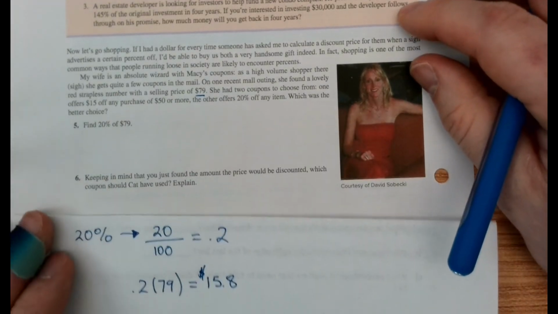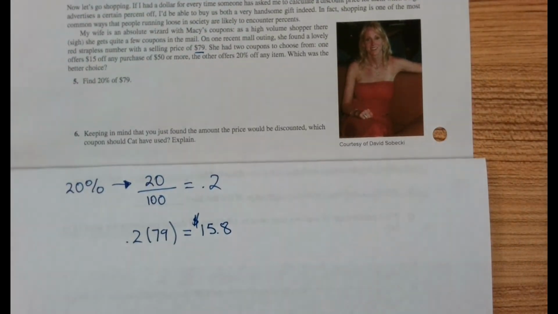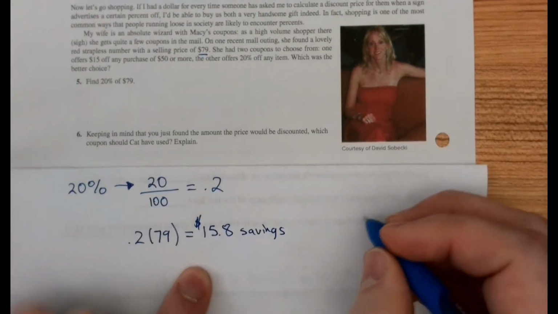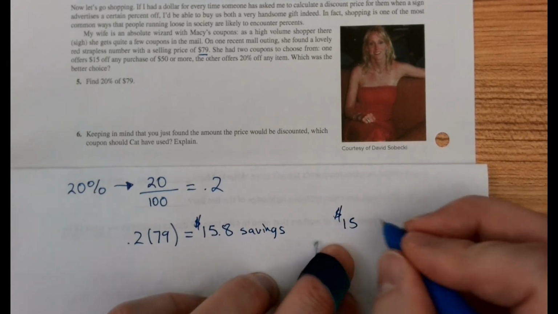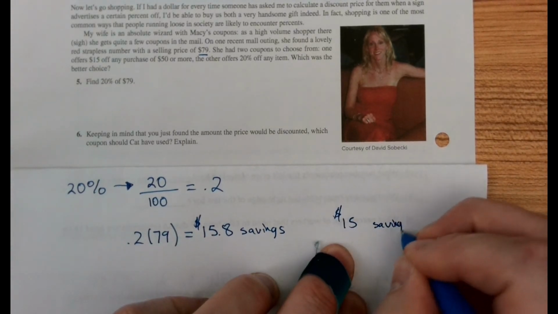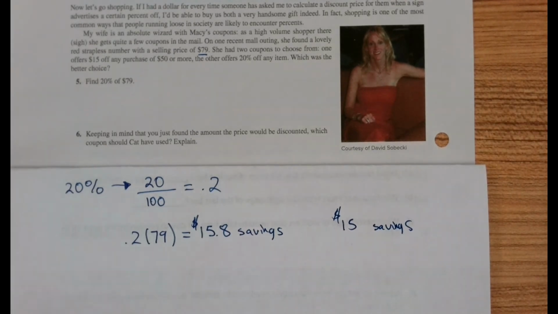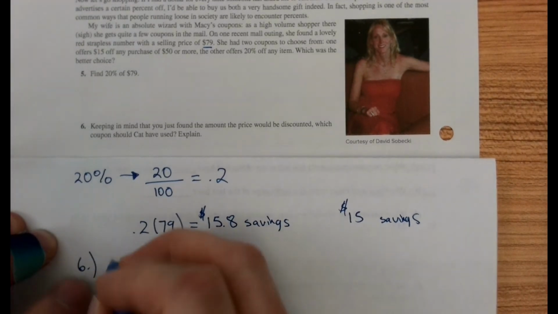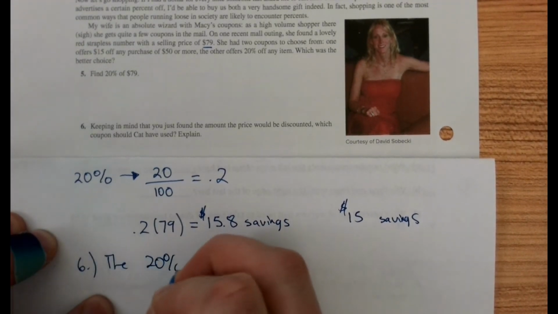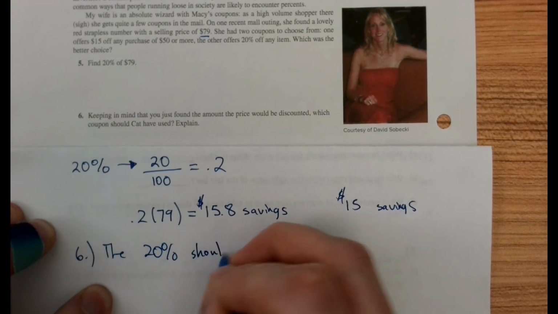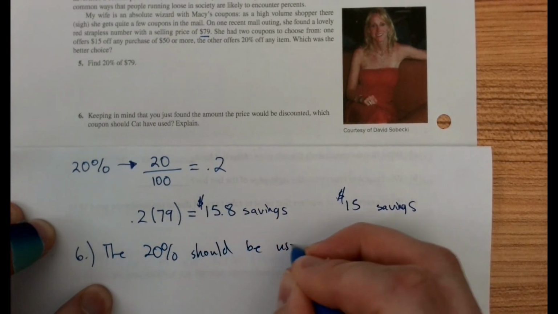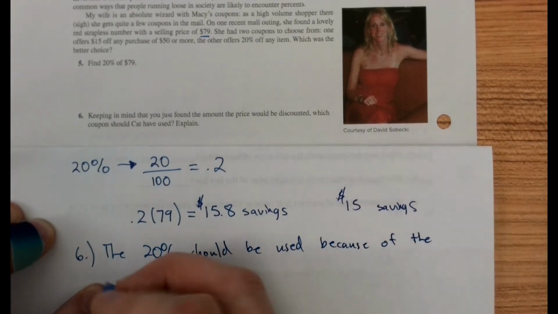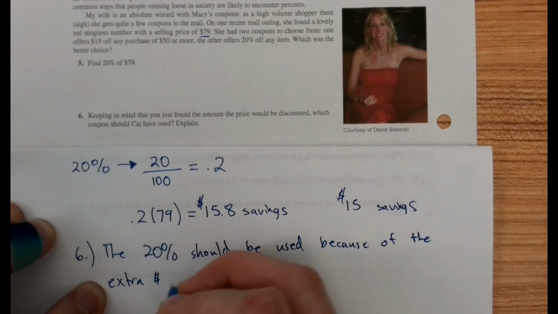All right, so which is the better one? Well, if we compare, this is the amount of savings versus the $15 off, which is just $15 savings. So hopefully you note that she would save an extra 80 cents here. In other words, for number 6, we would say the 20% off coupon should be used because of the extra 80 cents savings.